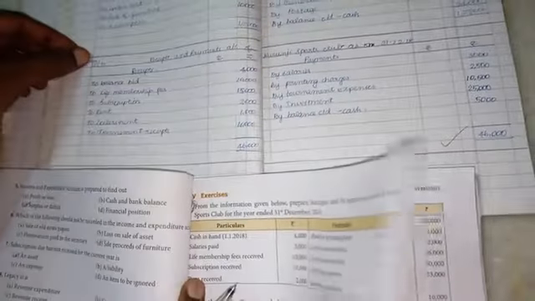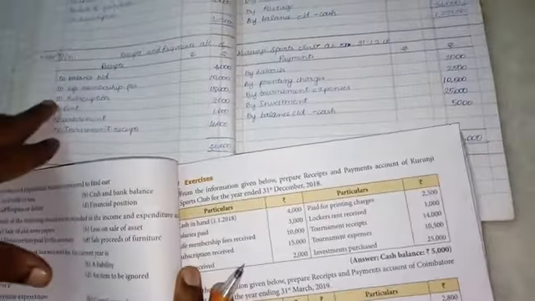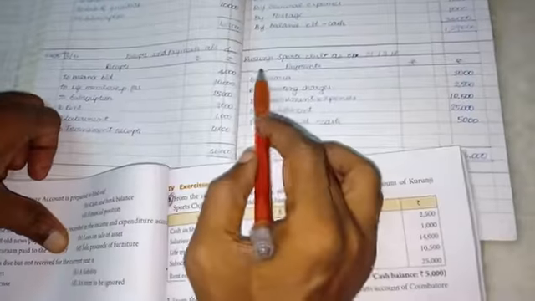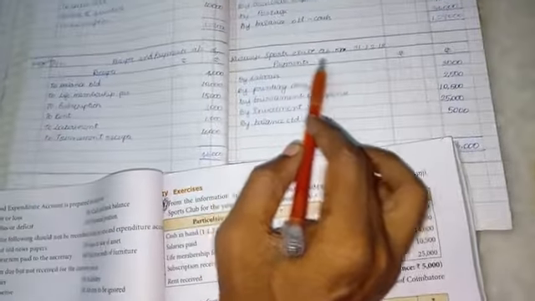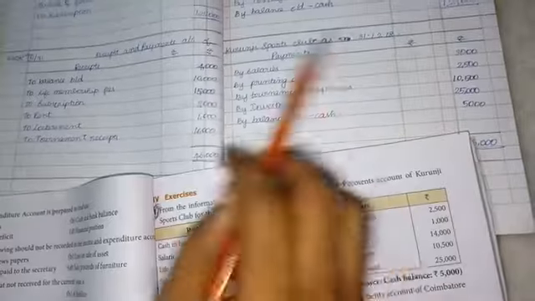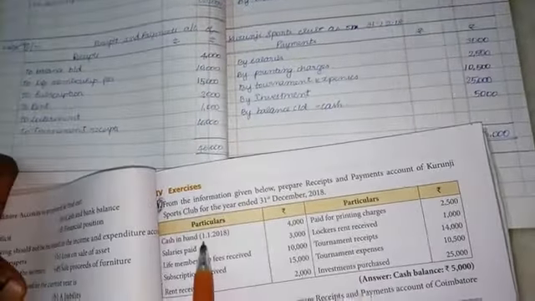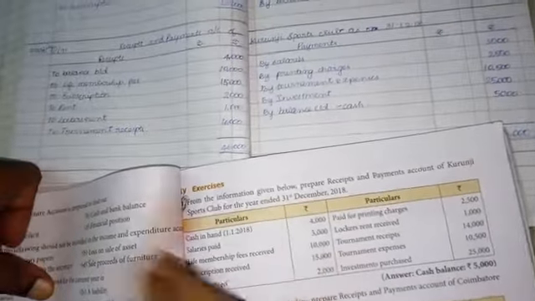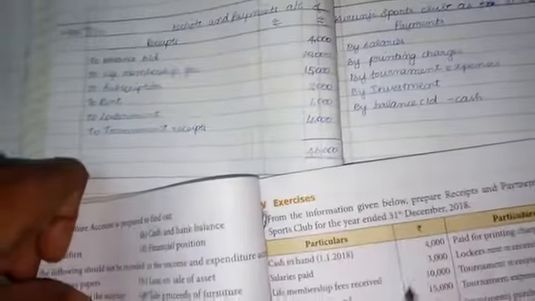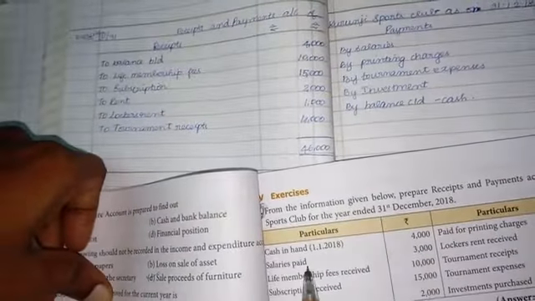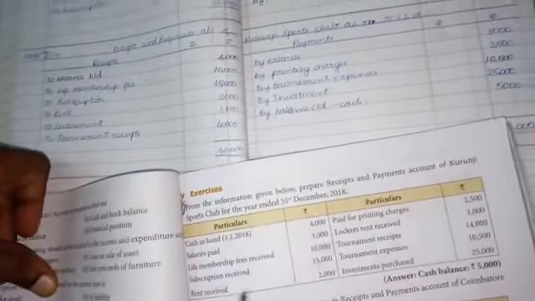See, problem number 1. Receipts and payments account of Kurunji Sports Club as on 31st December 2018. The problem starts with the opening balance, that is balance brought down. Then second one, salary is paid. It is an expenditure, it should appear on the payment side, 3,000.